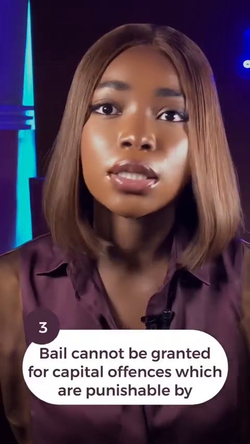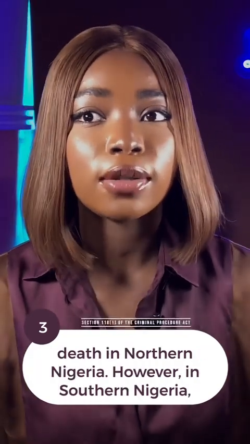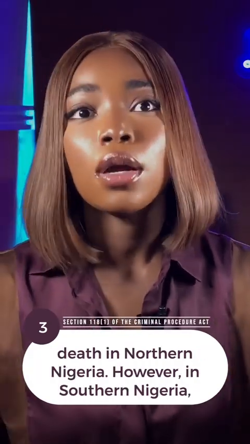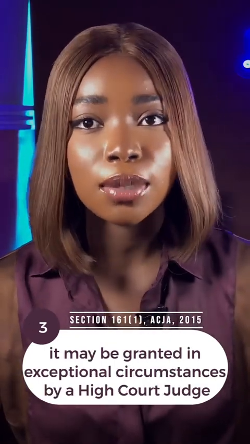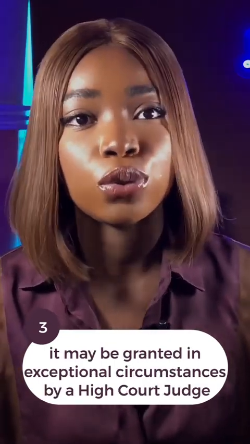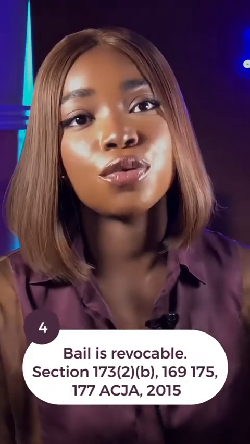So moving on, 3. Bail cannot be granted for capital offenses, which are punishable by death, in the northern part of Nigeria. However, in southern Nigeria, it may be granted in exceptional circumstances by a high court judge. Number 4, bail is revocable.